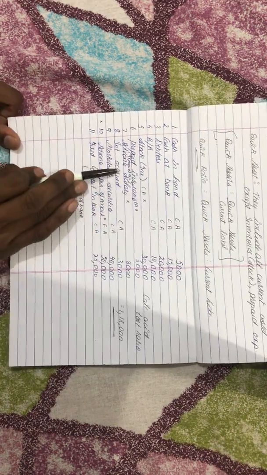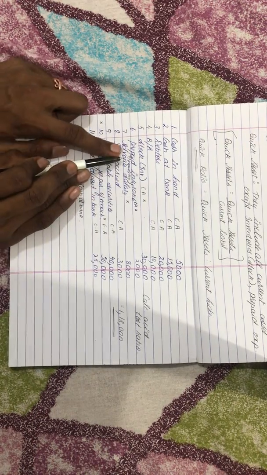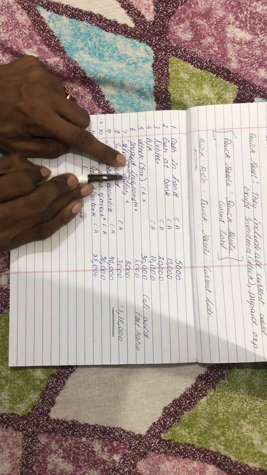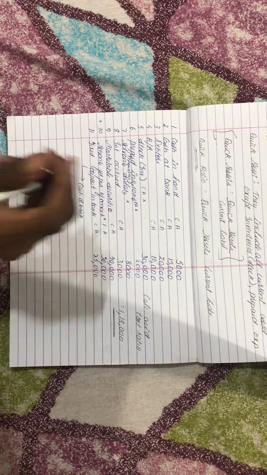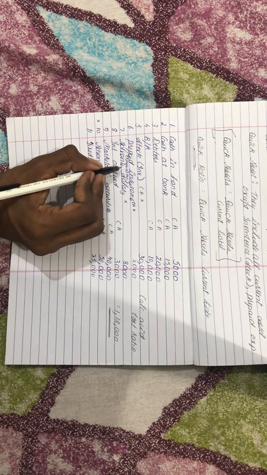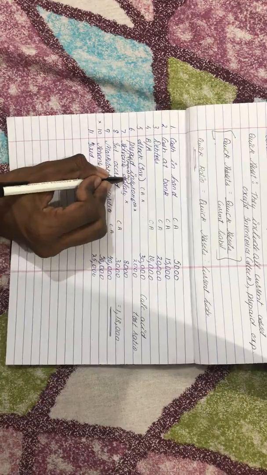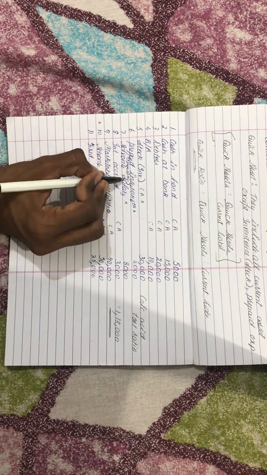And advance salary. It is very important to know that the other name for advance is prepaid expenses. Whenever the word advance comes, note down that it is basically prepaid. So advance salary is also known as prepaid expenses. Kindly note this. So this 8,000 we will not take, because this is a prepaid expense.